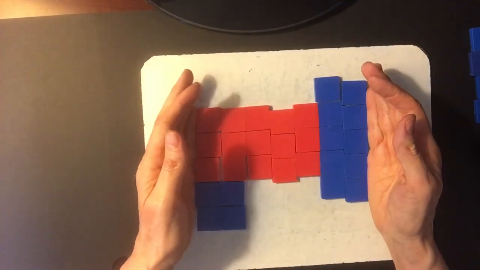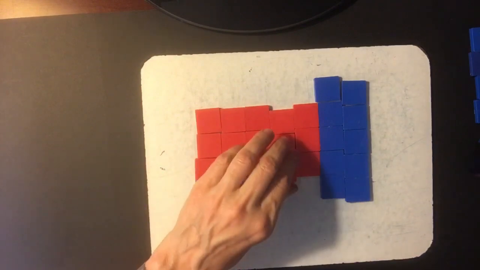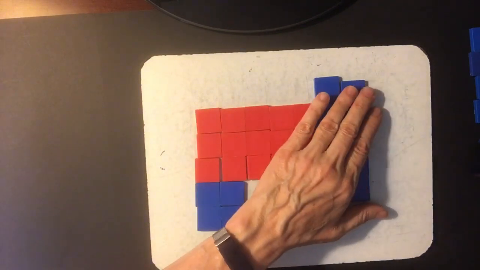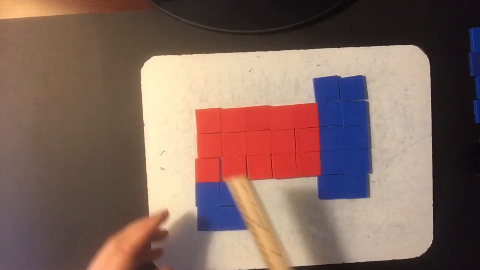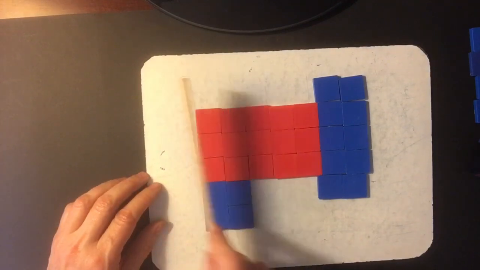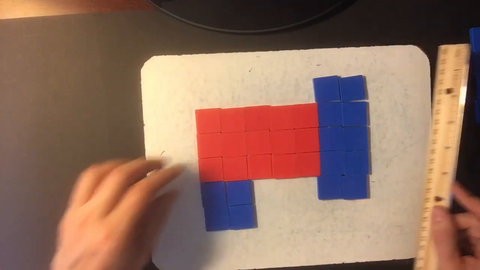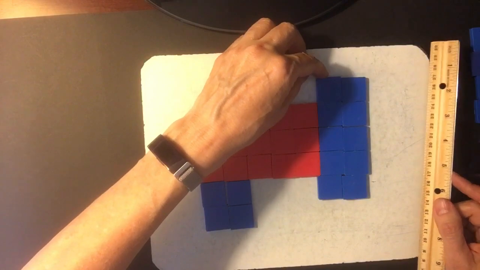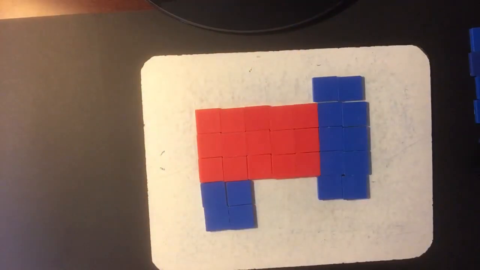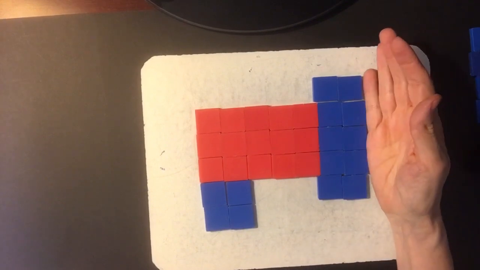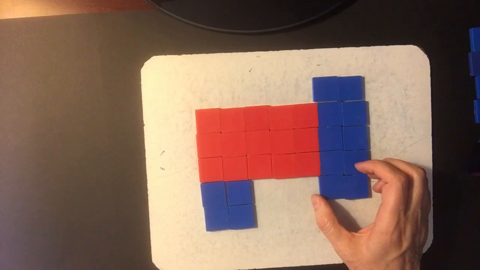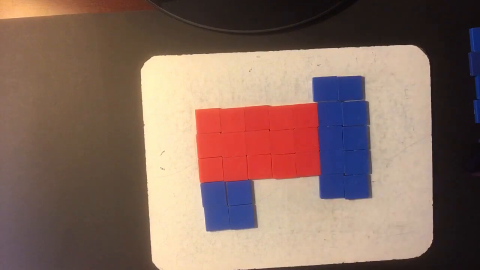Okay, and now we have a new figure with new sides that need to be calculated, don't we? So what I'd like you to do here, this might be really hard for you to actually draw, so how about you look at the picture and I'll write the dimensions down, and then we'll go ahead and add that up. As I write the numbers down, you can start doing some calculating in your mind.